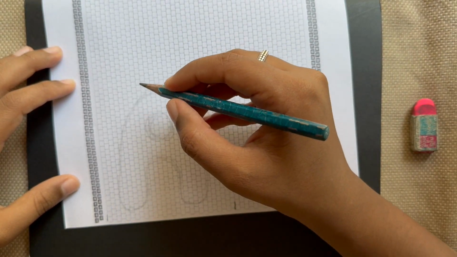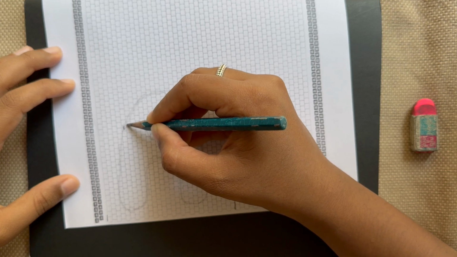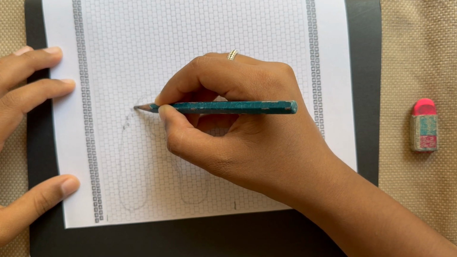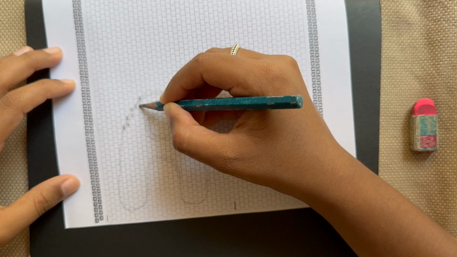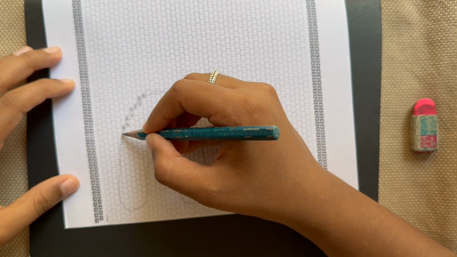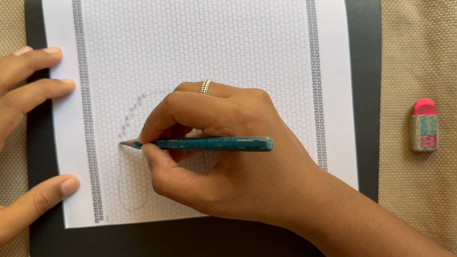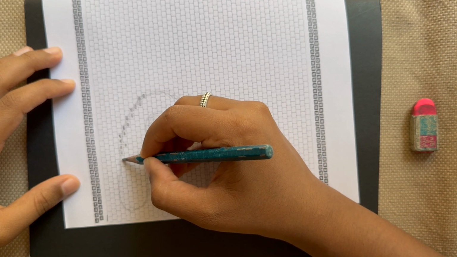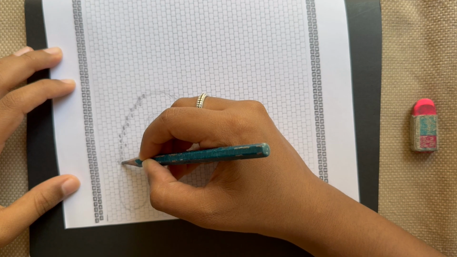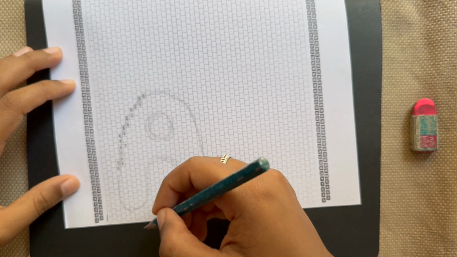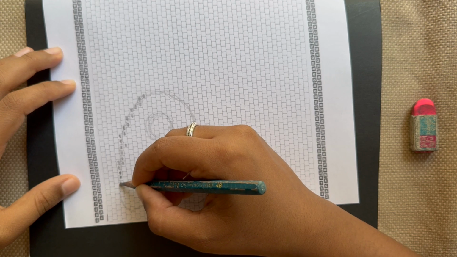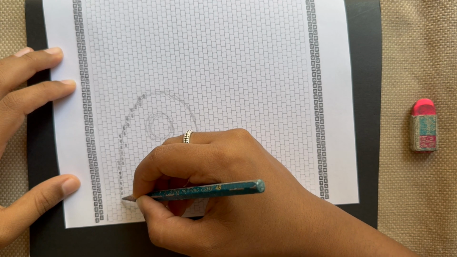And then I begin marking out what I want the outline to look like. And here we also have, since it's a bubble, the opportunity to use the space within for a different pattern if you do choose to do so.